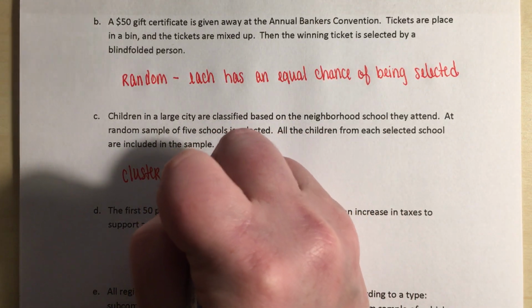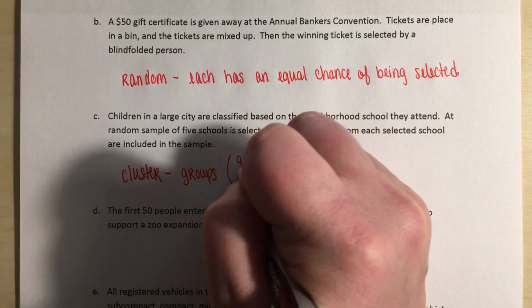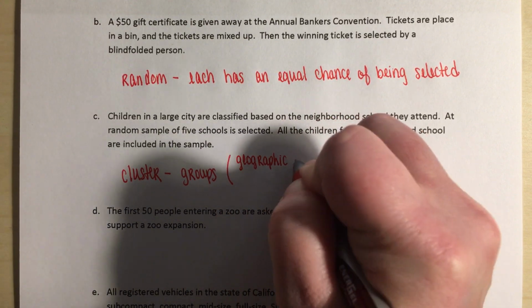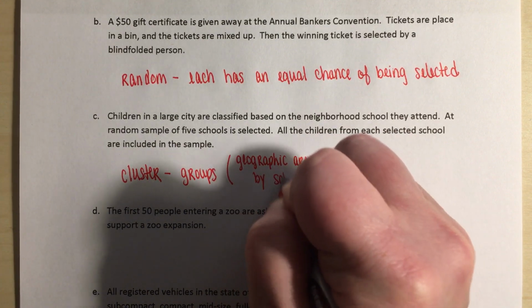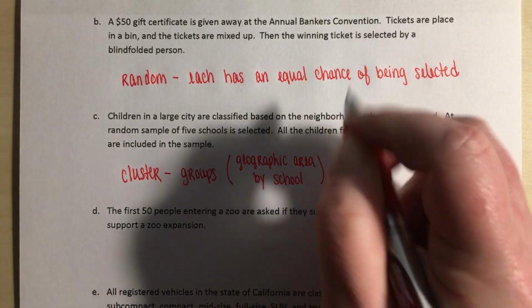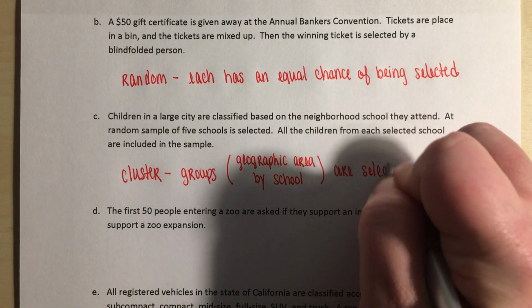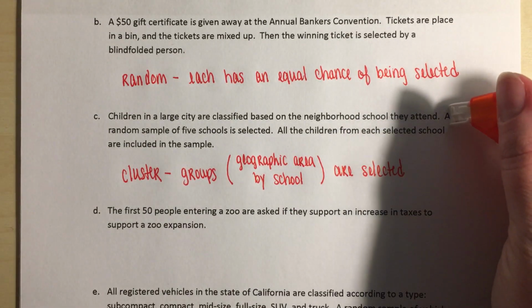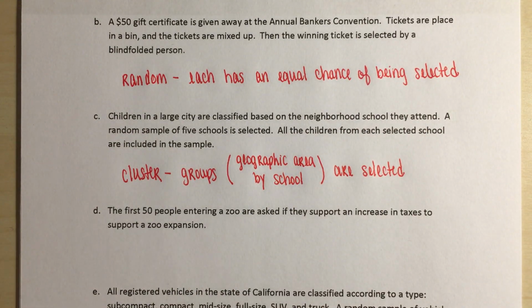Groups, which are chosen by geographic area, by school, are selected. So when we're selecting entire groups, especially if it is based on geographic locations, then we are using a cluster sample.